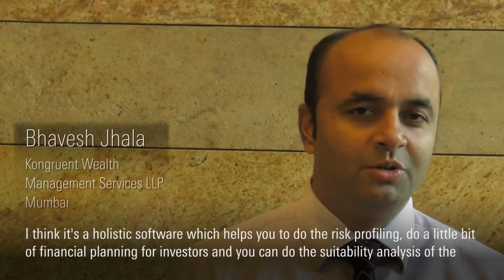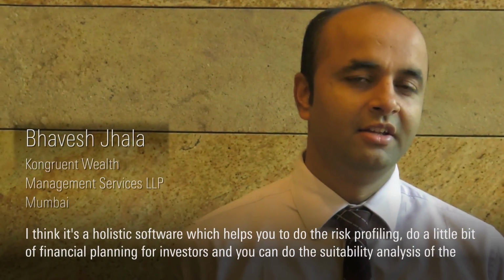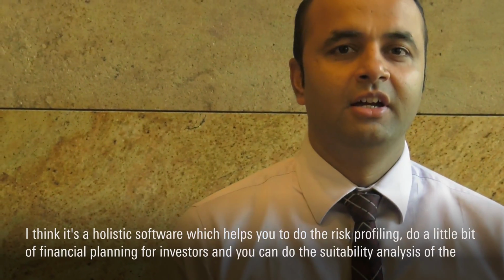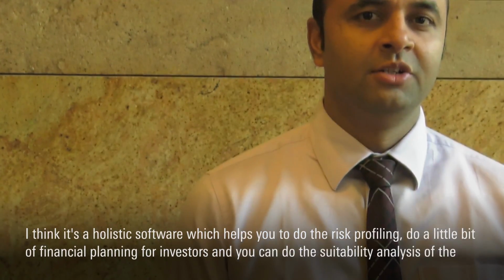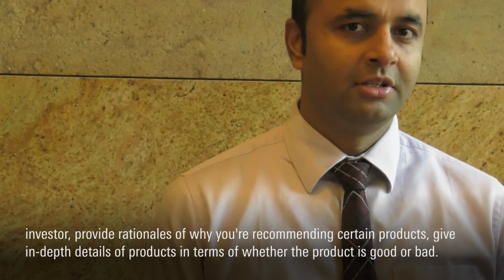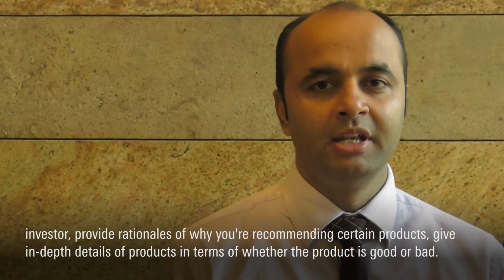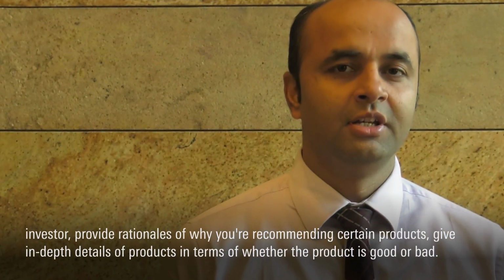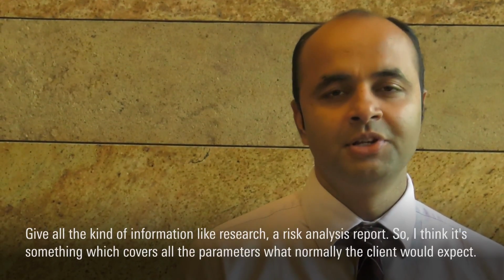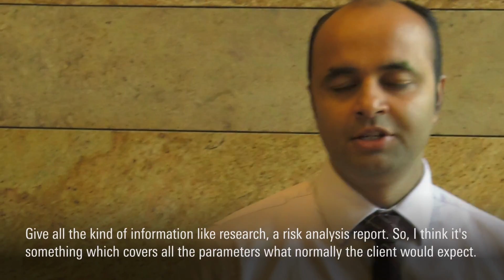I think it's a holistic software which helps you to do the risk profiling, do a little bit of financial planning for investors, and you can do the suitability analysis of the investor, provide rationales of why you are recommending certain products, give in-depth details of products in terms of whether the product is good or bad, give all the kind of information like research, risk analysis reports.